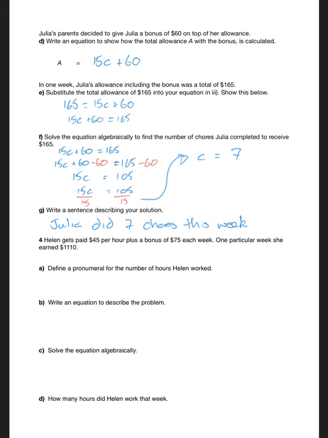And the last question here, Helen gets paid $45 per hour plus a bonus of $75 each week. One particular week she earned $1,110. So let's start by defining a pronumeral for the hours Helen worked. So I'm going to say H equals hours worked. Okay, now we write the equation to describe the problem.